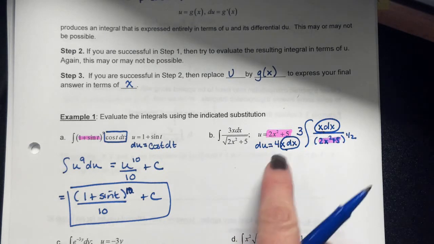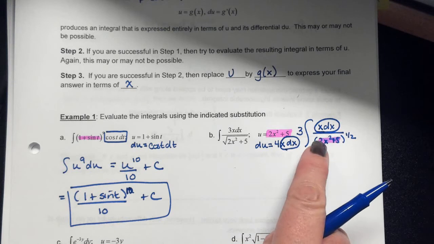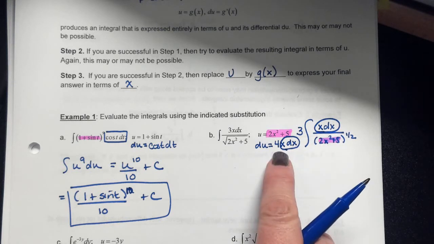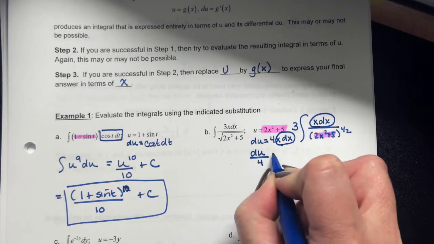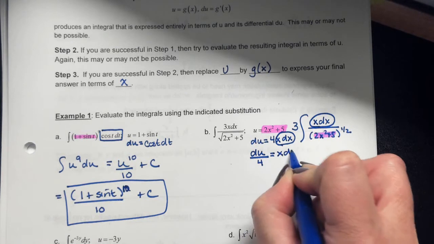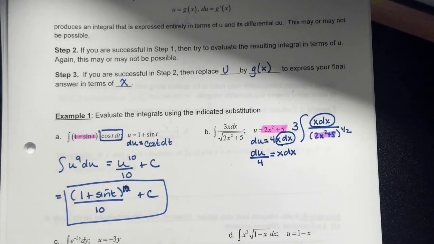But what also do I have here that is not in my integral? I have this constant of 4. So I'm going to solve for x dx by dividing both sides by 4. x dx is going to be equal to du over 4. So you may have constants that you have to replace also. Now I can replace x dx with du over 4, and I can replace the denominator, 2x squared plus 5, with a u.